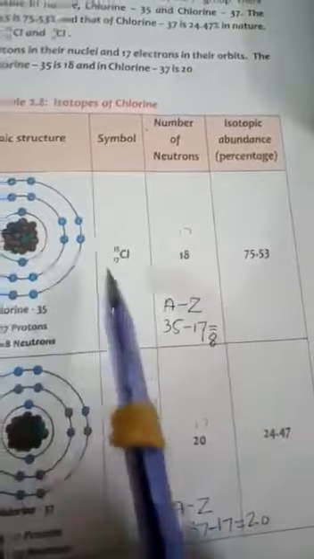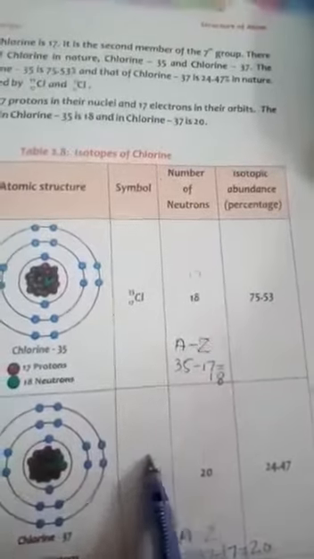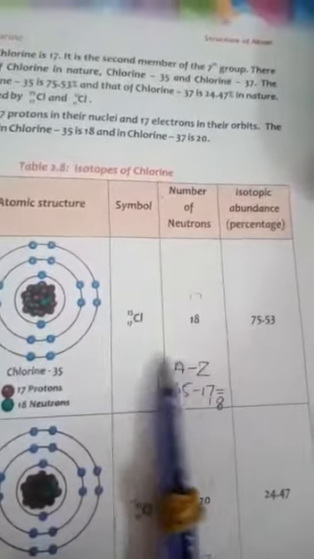That's why their masses are different. We will discuss the next isotope in the next video.